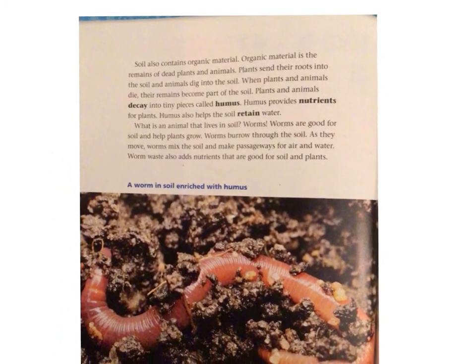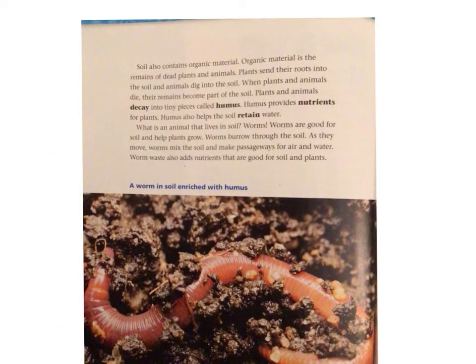Soil also contains organic material. Organic material is the remains of dead plants and animals. Plants send their roots into the soil and animals dig into the soil. When plants and animals die, their remains become part of the soil. Plants and animals decay into tiny pieces called humus. Humus provides nutrients for plants. Humus also helps the soil retain water. Retain means to keep or to hold.